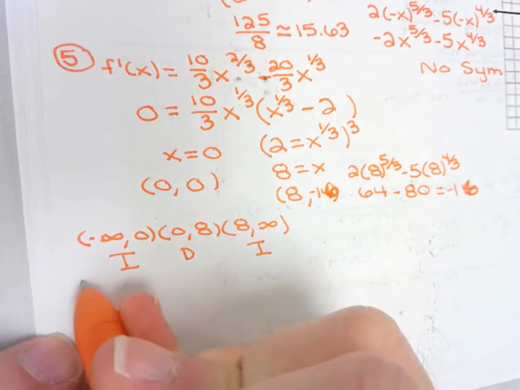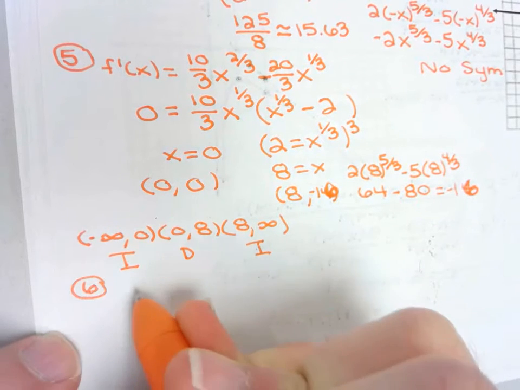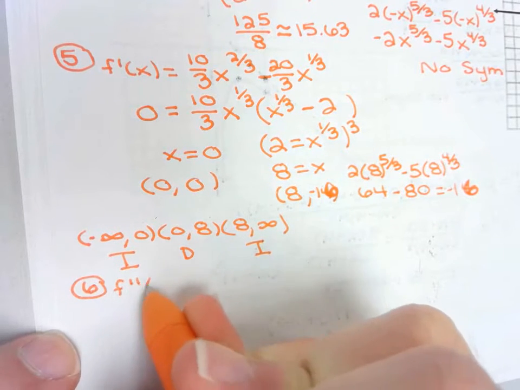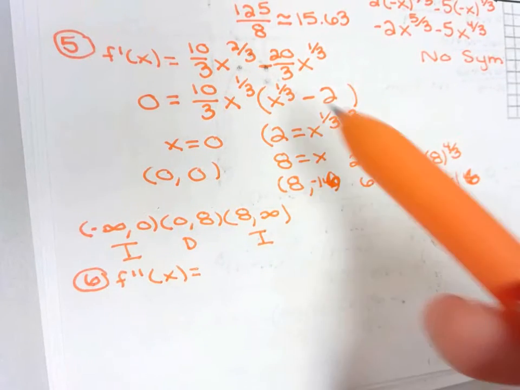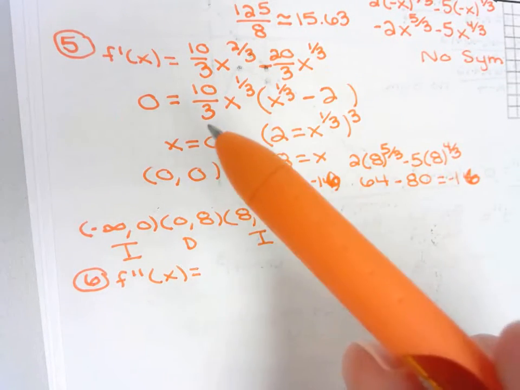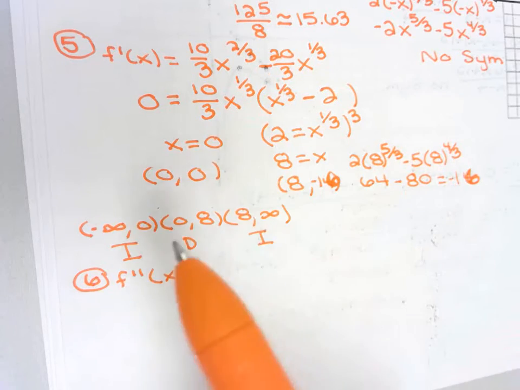Okay, step 6, second derivative, inflection points, concavity. As I take the second derivative, I would use the one that's still in the polynomial form. Don't use the factor form because you have to do a product rule.